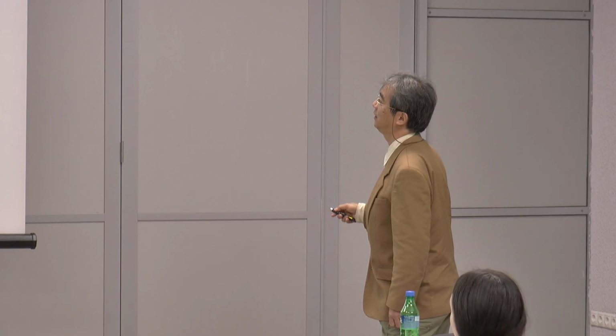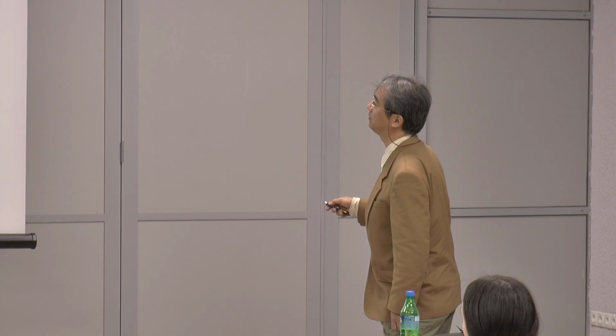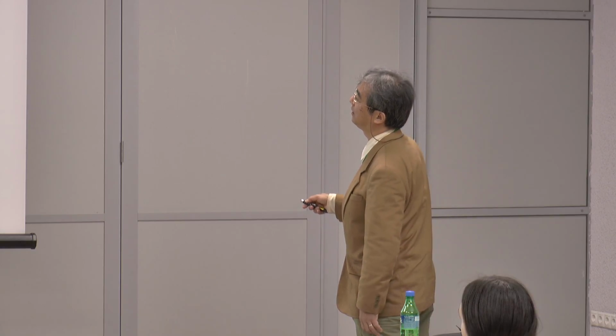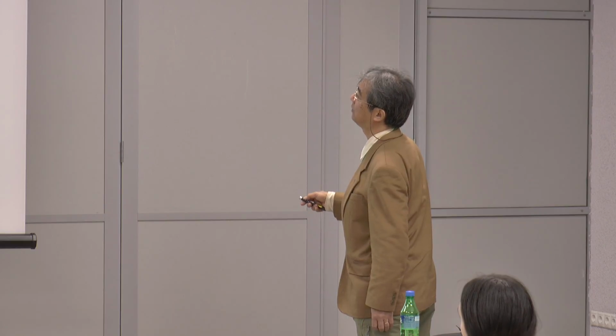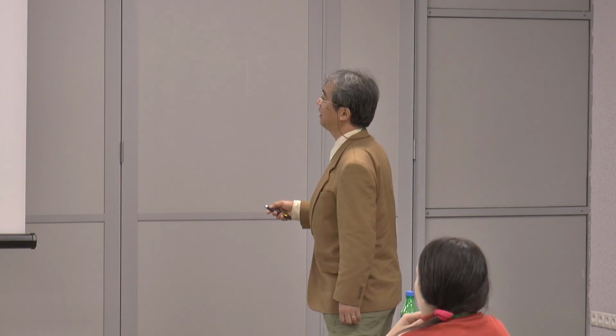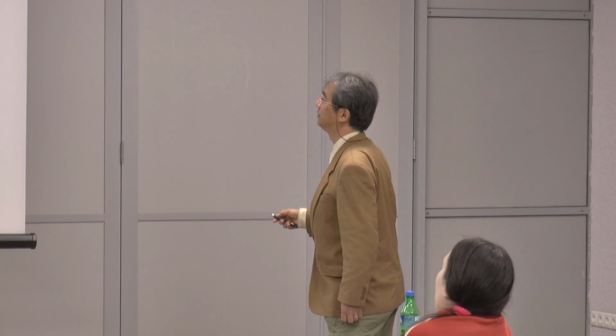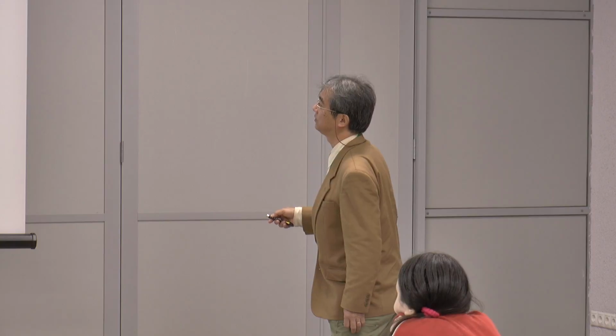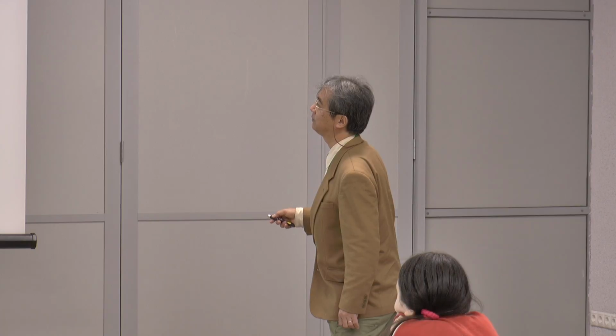But if w is constant, P is just given by w times rho. Then this term becomes (1+w) times rho. And H is defined by the scale factor, that is, 1 over a times da/dt. Then this equation can be easily integrated, and we find this kind of expression: rho is proportional to a to the power of -3 times (1+w).